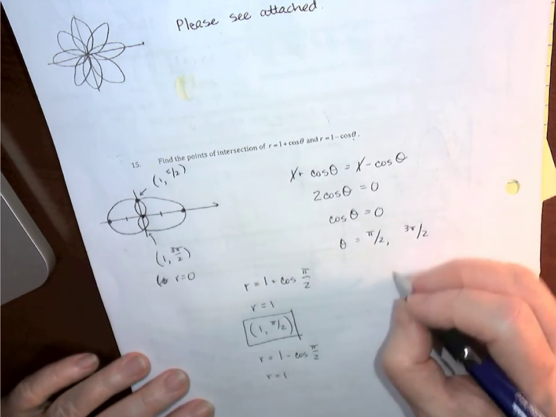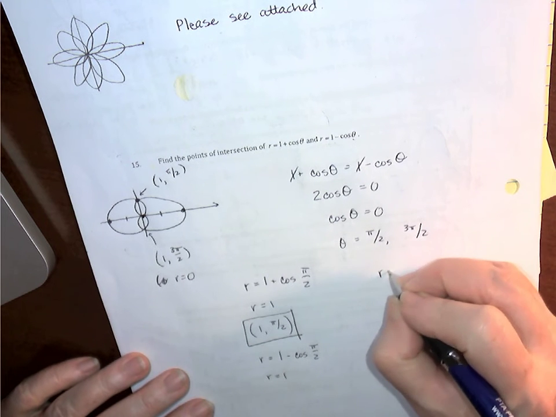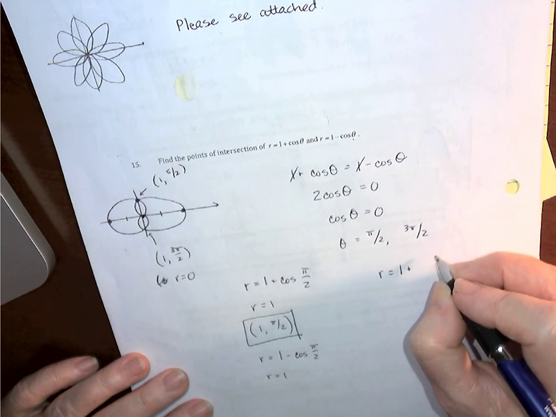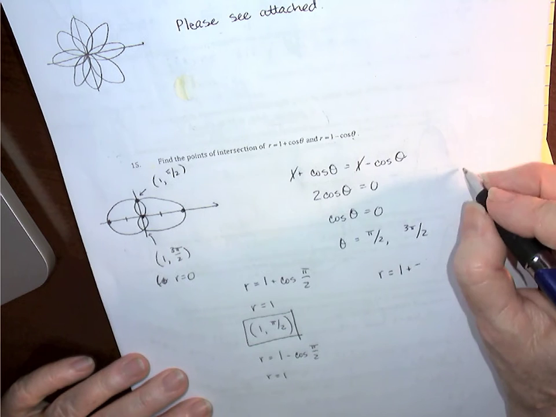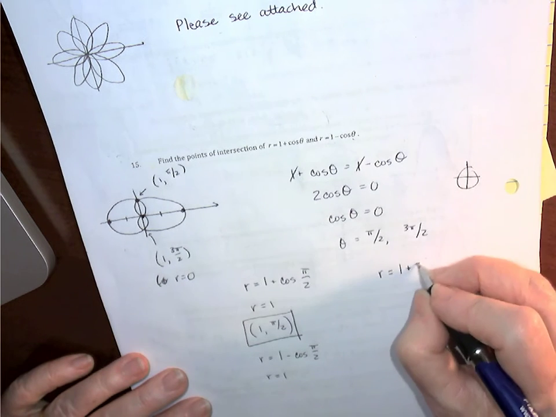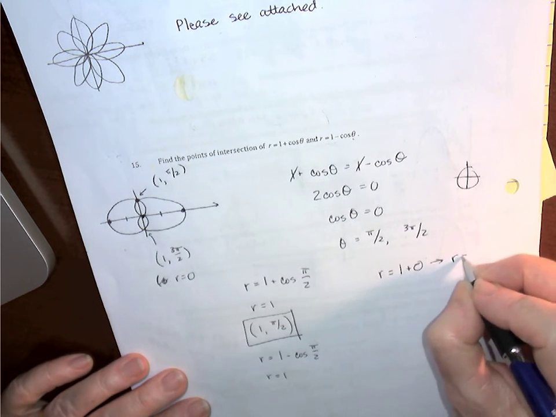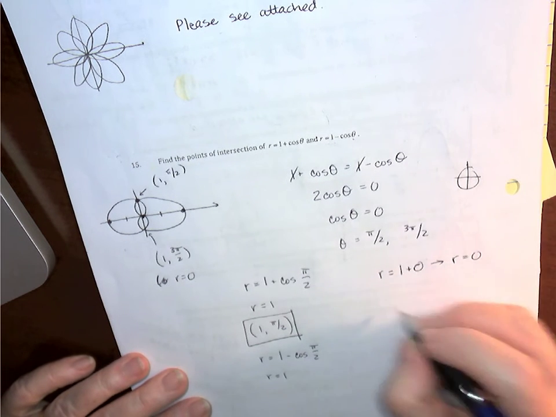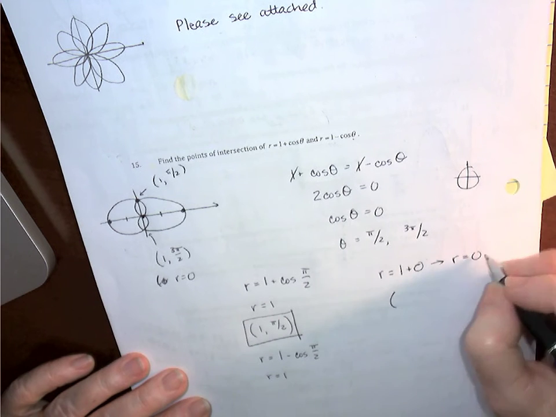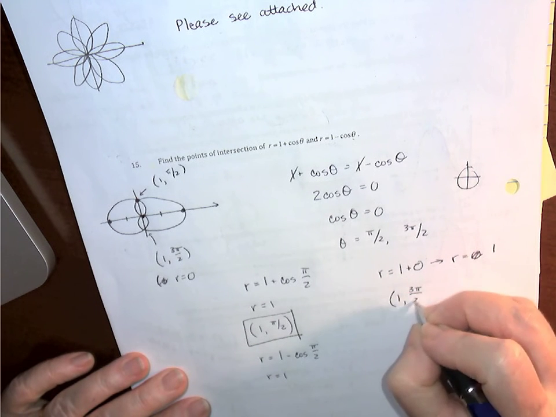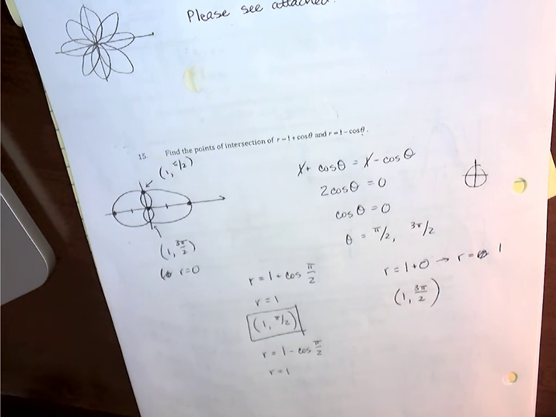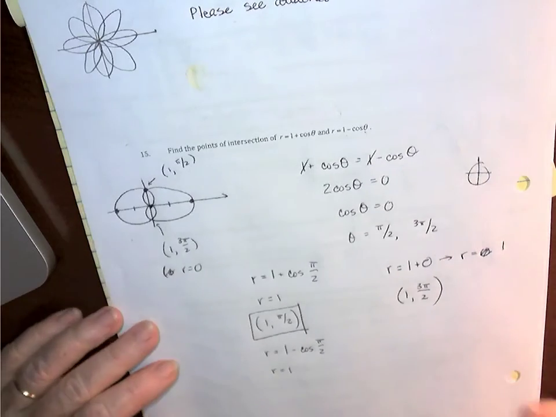If we go to 3 pi over 2, I'm going to go to the first equation. 1 plus cosine of 3 pi over 2 is, well, cosine of 3 pi over 2 is 0, right? So that still gives me r is equal to 1, and I can plug that into the other one, right? So that's r is equal to 1. Another point of intersection, 1, 3 pi over 2. The problem is, where is r equal to 0? Where is r equal to 0?